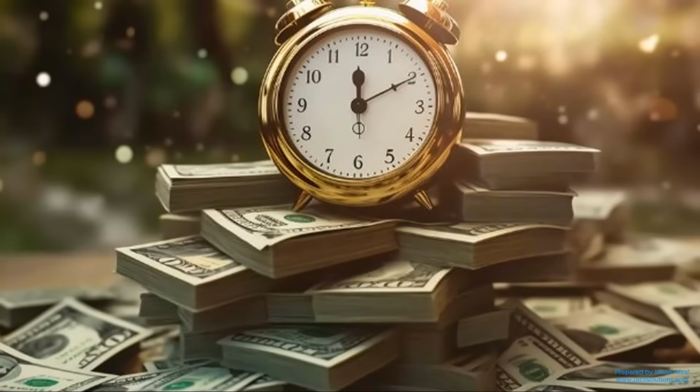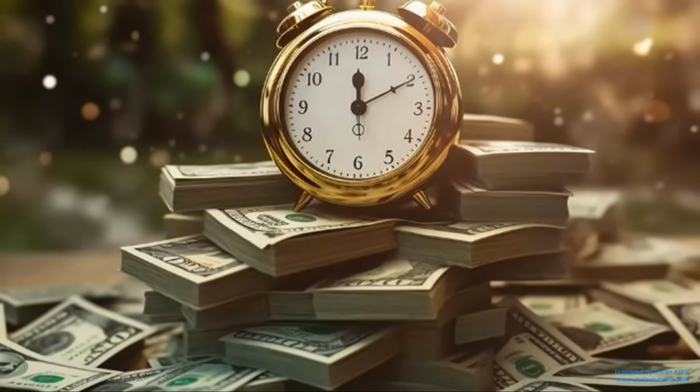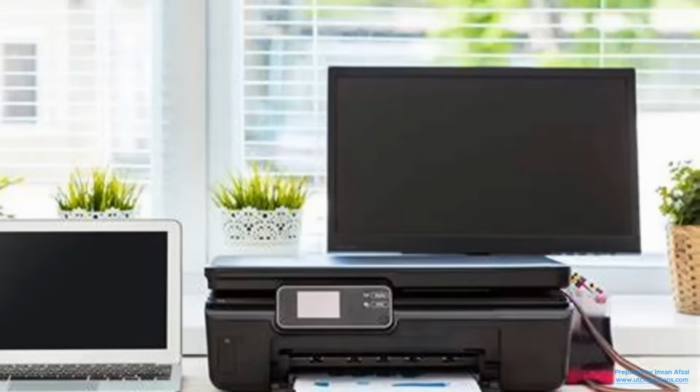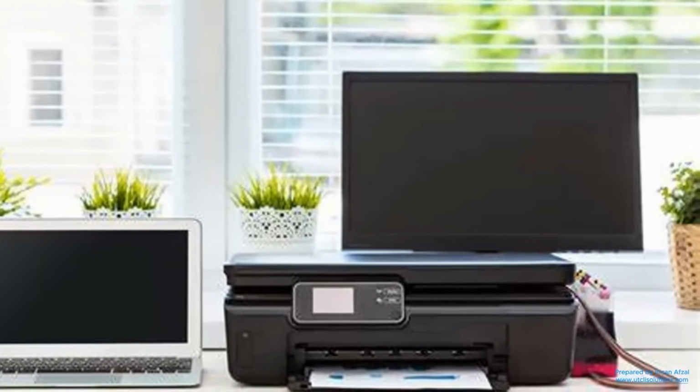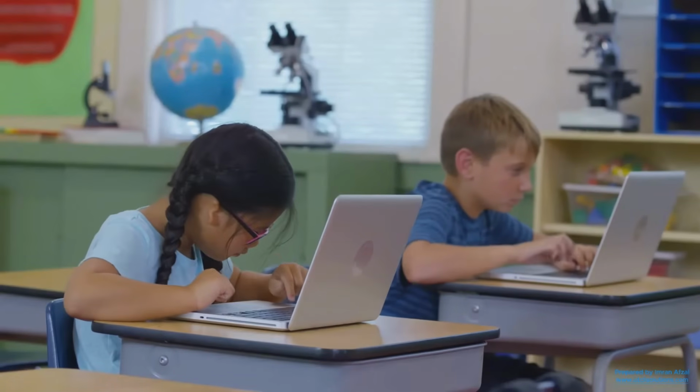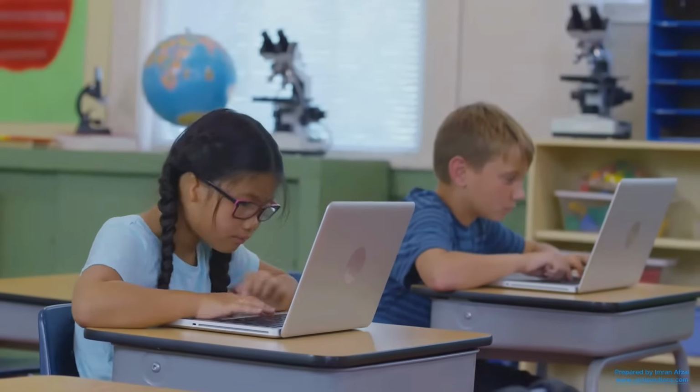Computer networking also helps save time and money. Offices don't need to buy one printer for every person. Instead, they connect all computers to one printer using a network. Schools can share study materials and homework easily using online systems.